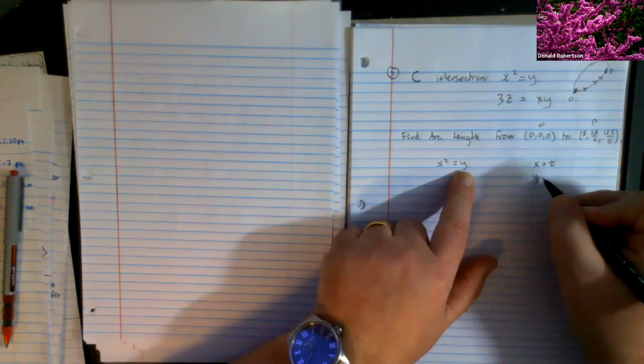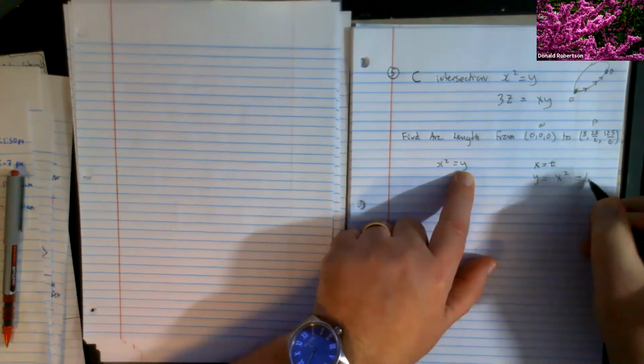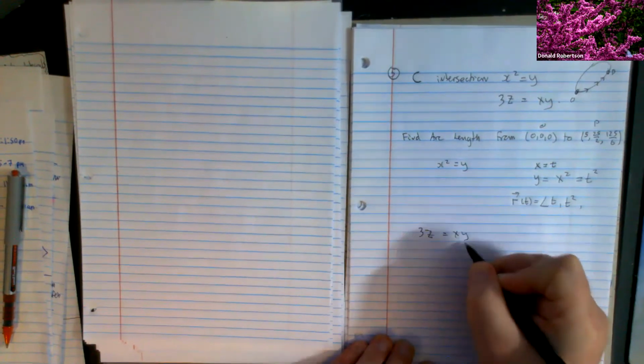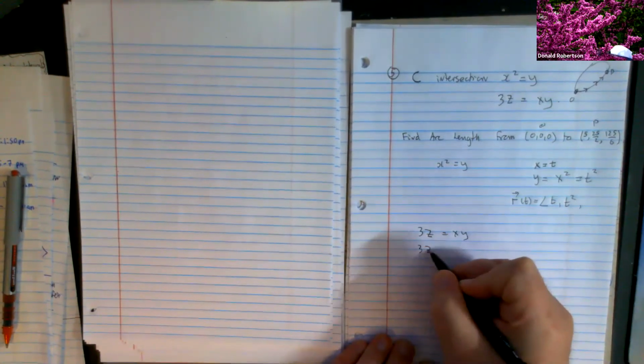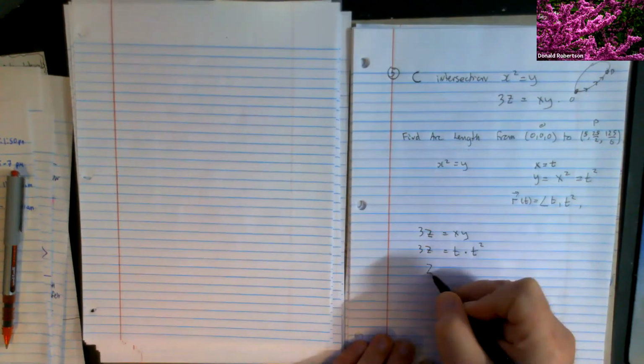And won't y, because it is x squared, be t squared? So do you see I've already got some of my space curve. Instead of x, I have this. Instead of y, I have that. And then I go to this equation, and I know who x is, and I know who y is. And then I can solve for z.